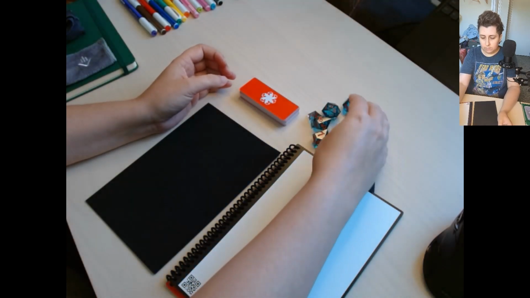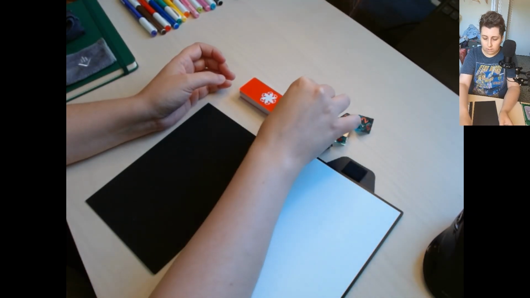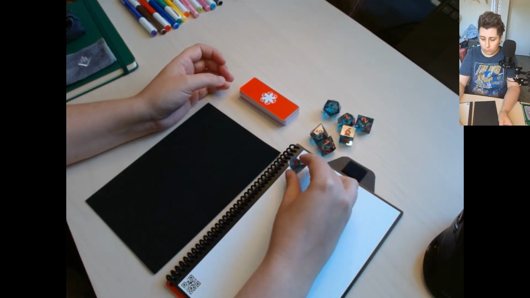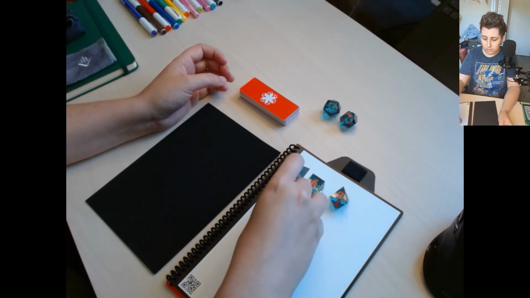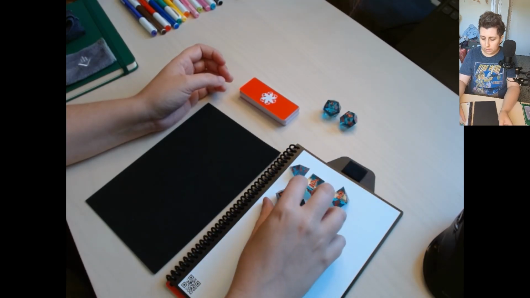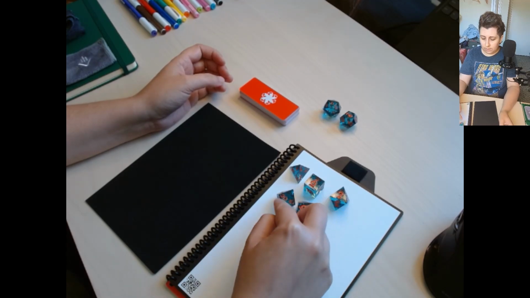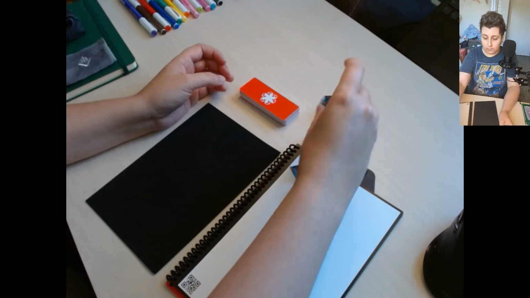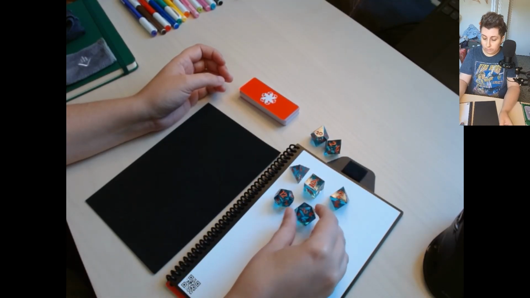I've got a standard set here of 7 gaming dice. If you aren't familiar with those, we've got a D4, 4-sided, a D6, D8, 2 D10s. This is percentile, so if you roll, that is a 26, right? Percentile. Then we have our D12 and the big famous D20.